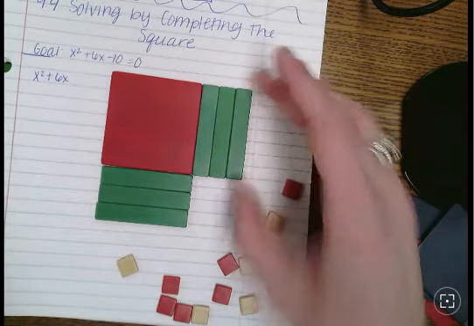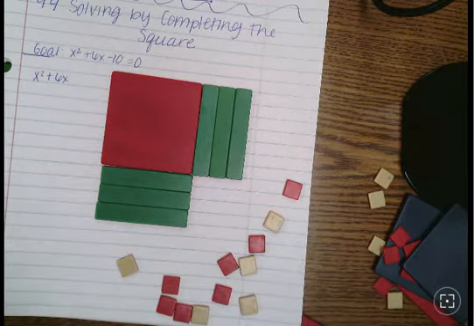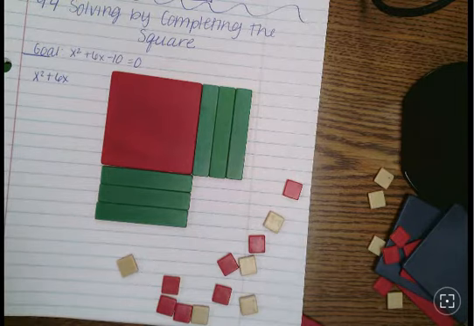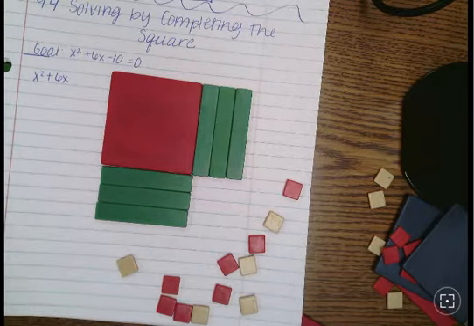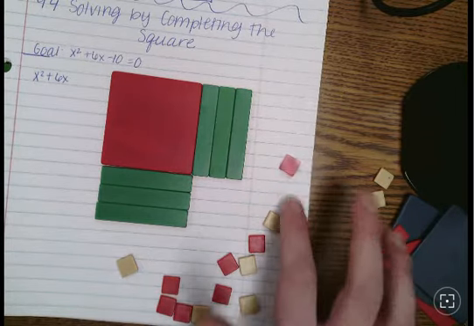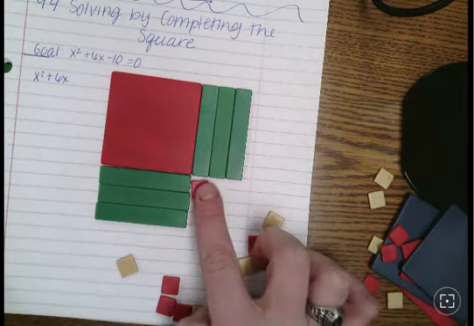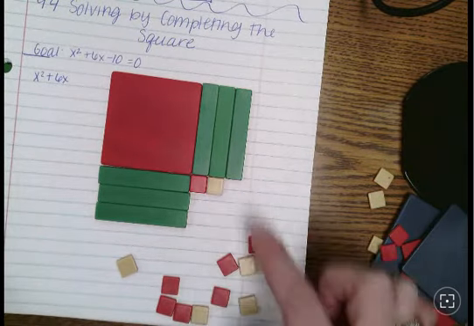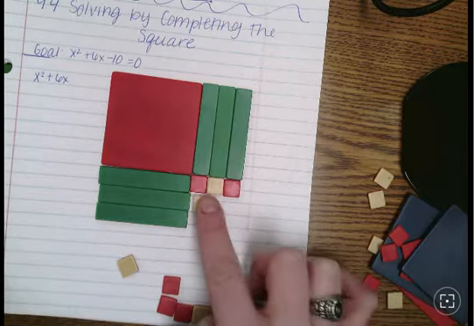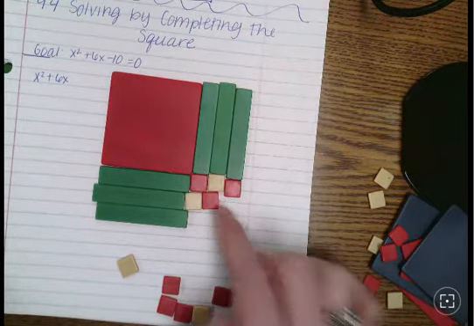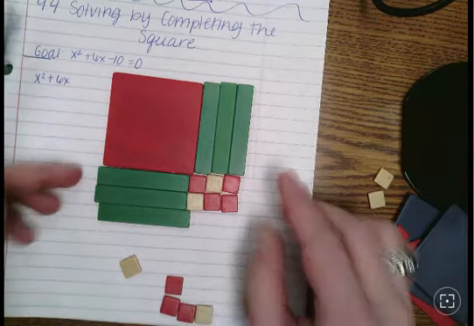And then you realize there's no way in which we can order these tiles so that it creates a perfect square right off the bat. You can try it. I'll give you some of these in class. But it's just not going to happen. So our goal is to figure out how many 1 tiles we need to complete this square. And so there's one, here's one, here's one, there's one, here's one, there's that one.